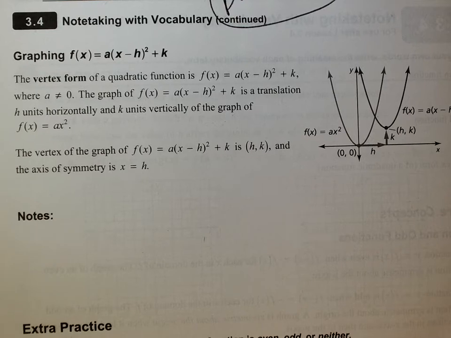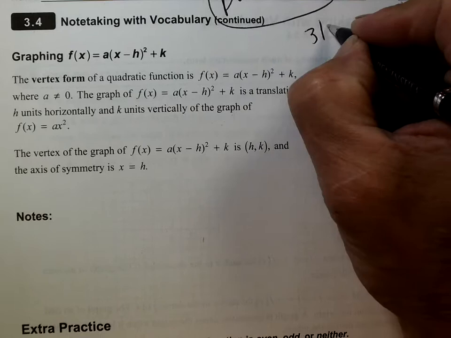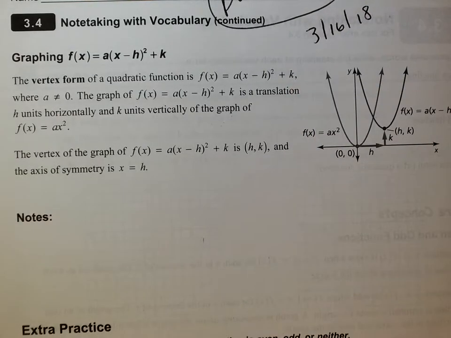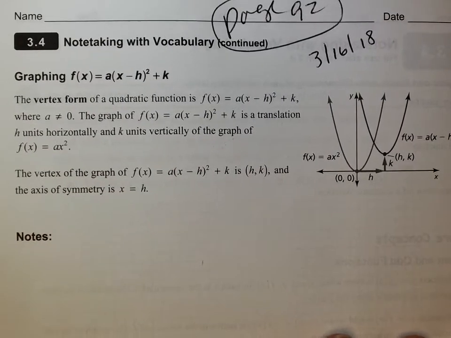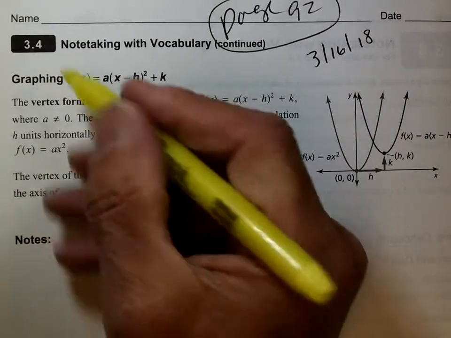Okay, today it is 3/16/18. I guess I could put that on the date, right? So we're going to have today's parabola in what we call vertex form.